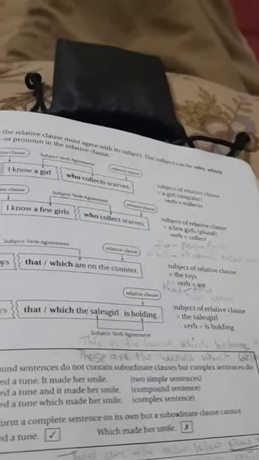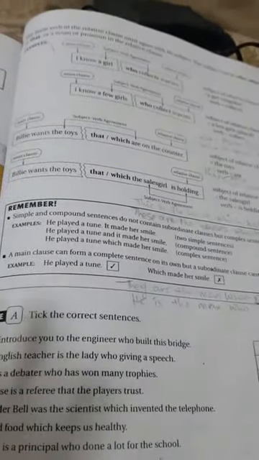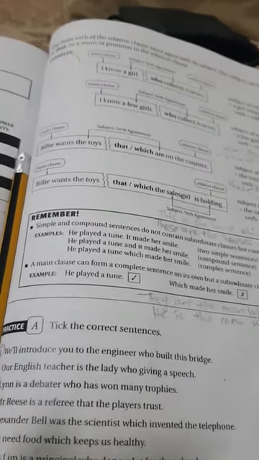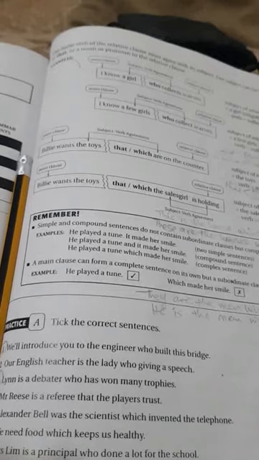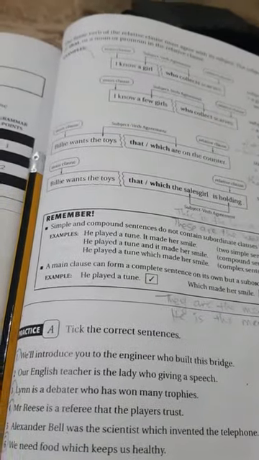All right, so now a quick look at the remember box, a very quick one. It says simple and compound sentences do not contain subordinate clauses, but complex sentences do. I gave you a short note on the group page, on our WhatsApp group. I think it was last week when we revised Unit 6 of the reading, or I think it was 2 weeks ago. Either way, you would remember if you go through our chat history, or those who can just recall from their memory.